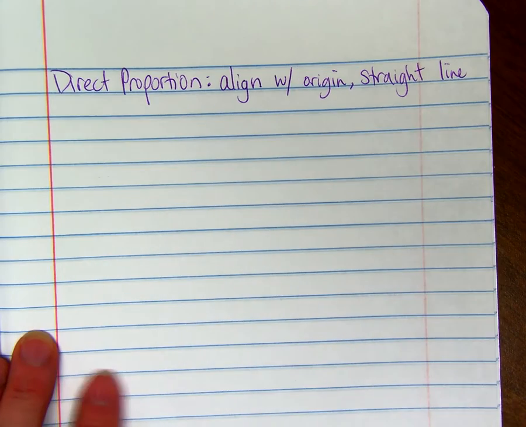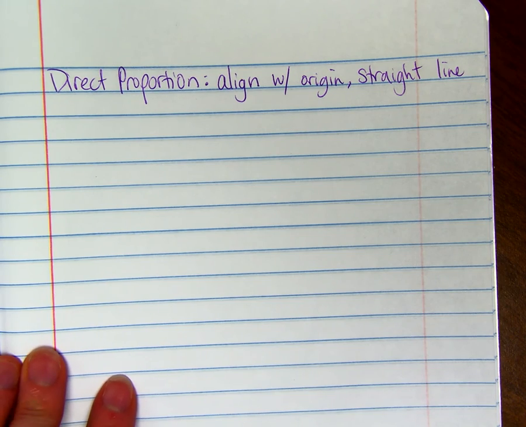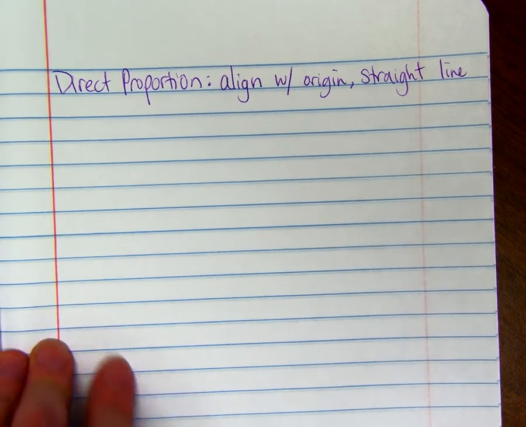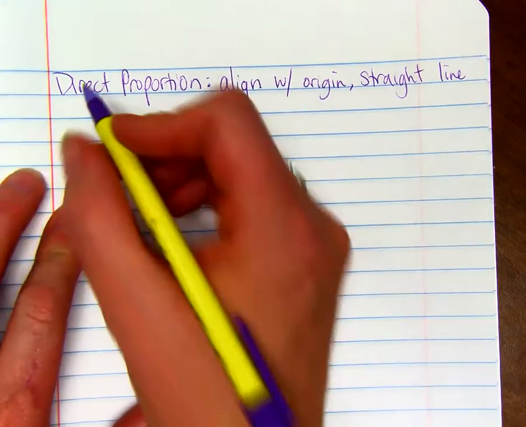So the perimeter example that we did on the previous page would have direct proportion. It is, the points are straight and they align with the origin. Align just means that they line right up with the origin.